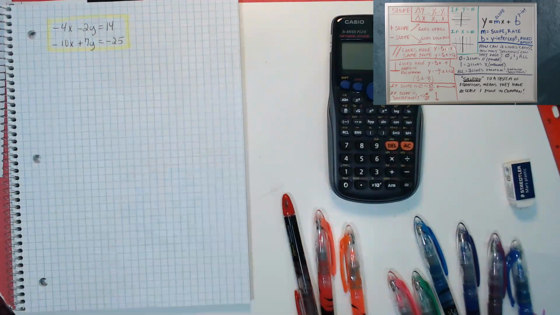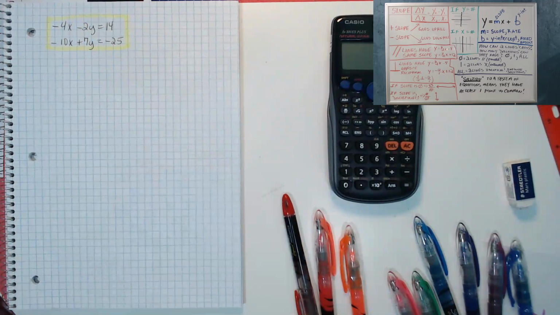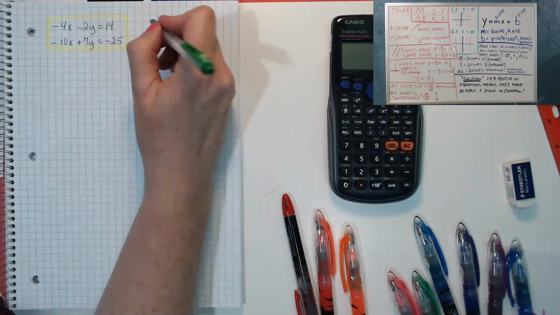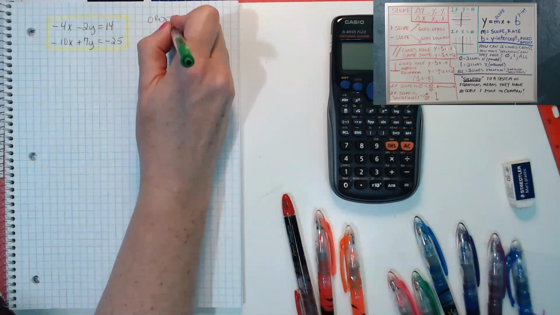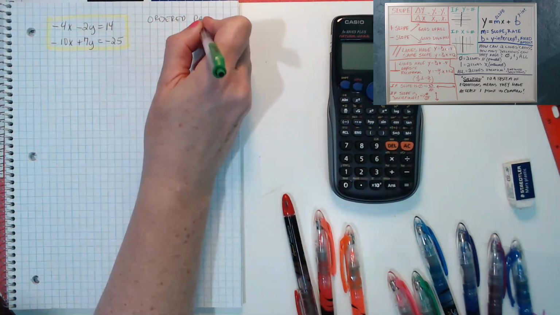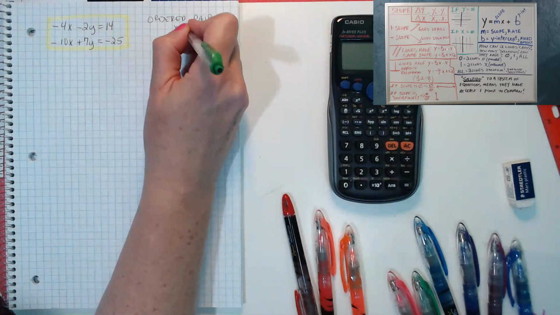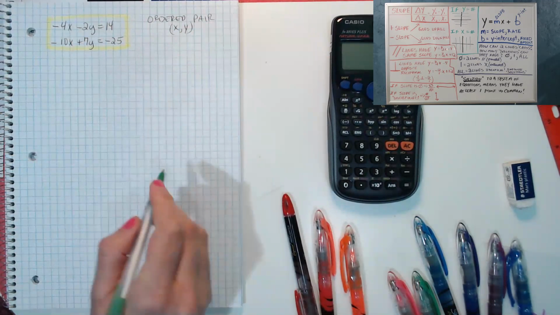They may ask, find the ordered pair that represents the solution to this system. That's how they usually word these. Find the ordered pair that represents the solution to these two lines. So wait, what is the ordered pair? Ordered pair is a fancy way of saying x comma y. Isn't that crazy? I know, they're trying to trick you. Ordered pair is x comma y.